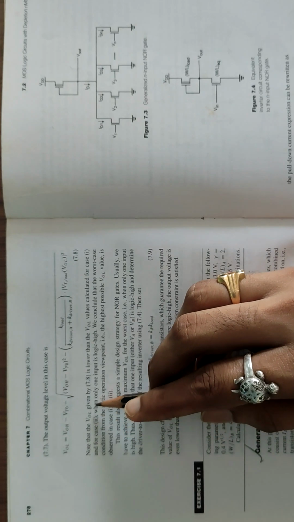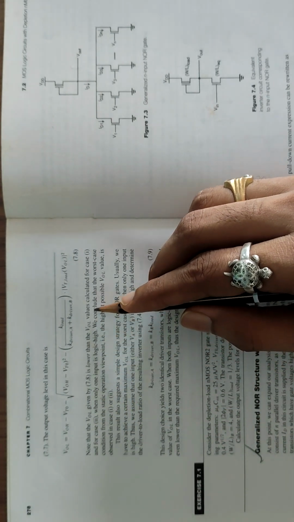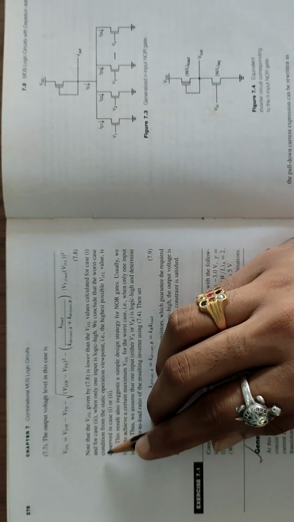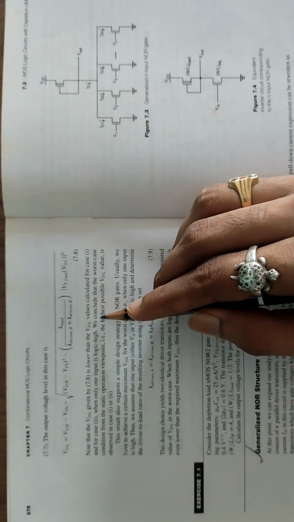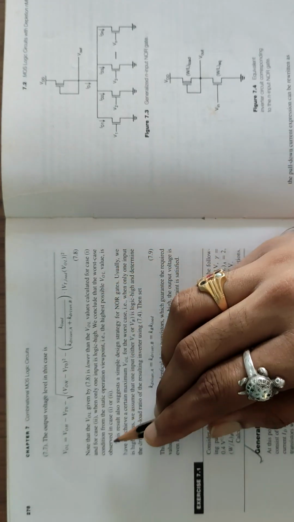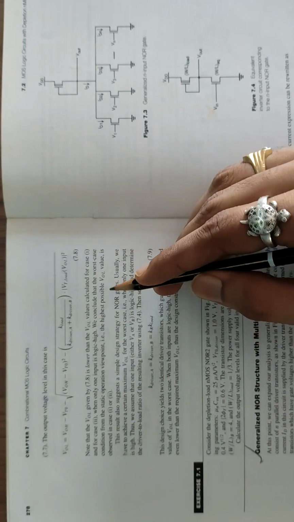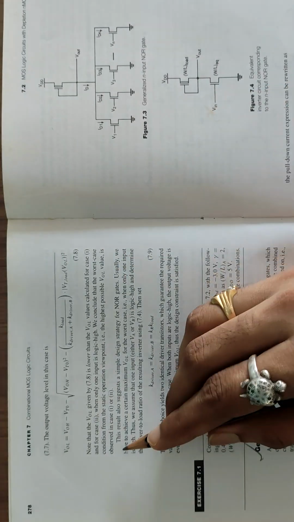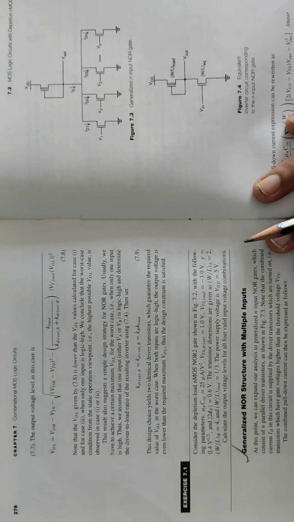Note that the VOL given by this equation is lower than the VOL values calculated for case 1 and for case 2 when only one input is logic high. We conclude that the worst case condition from the static operation viewpoint, with the highest possible VOL value, is observed in case 1 or 2.